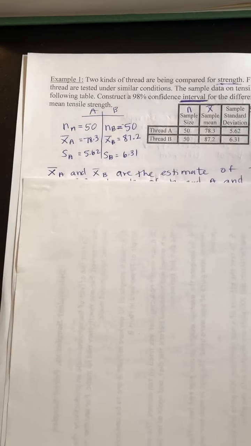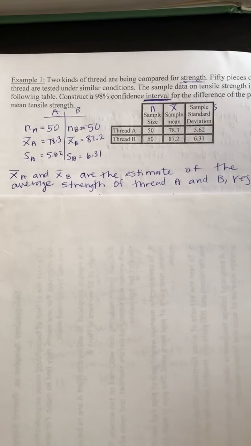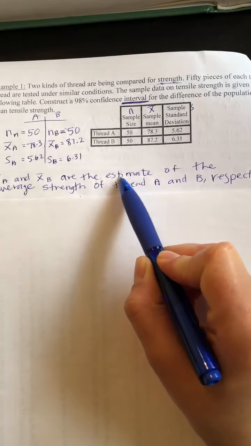Okay, so just to review, when we do confidence intervals, you start off by saying what is x bar. And just a reminder, x bar is always the estimate. Don't forget the word estimate.